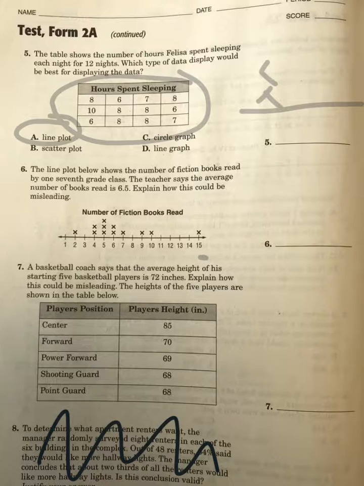Number 7, so the basketball coach says that the average height of his 5 basketball players is 72 inches. Explain how that could be misleading. The heights of the 5 players are in the table below. So we have about 4 players around the 68 to 70 range and one about 85 inches. Therefore, our 85 is our outlier, which can be misleading of our average.